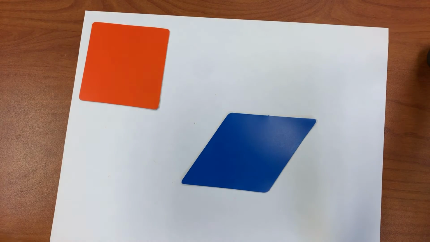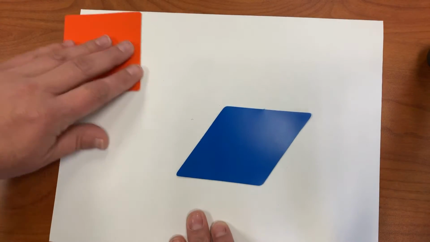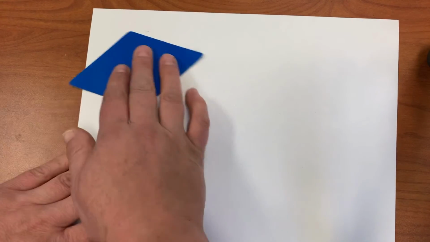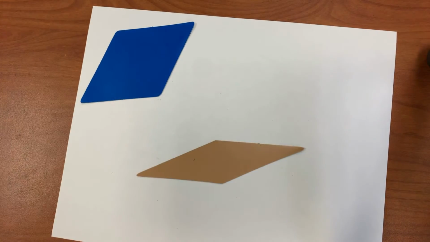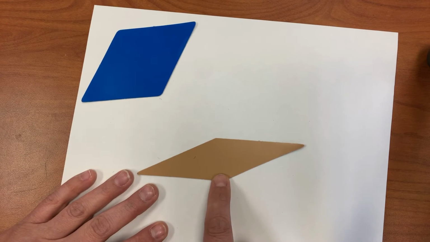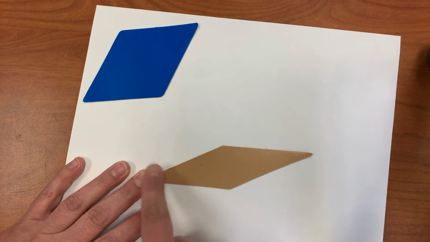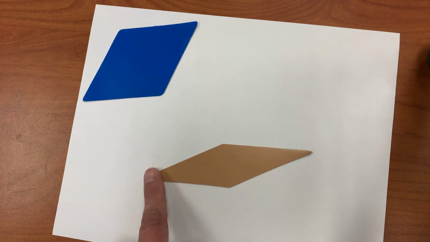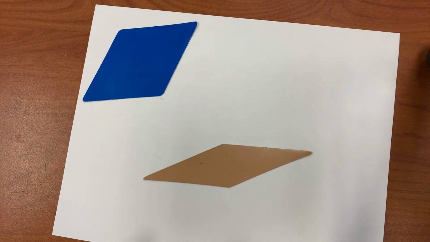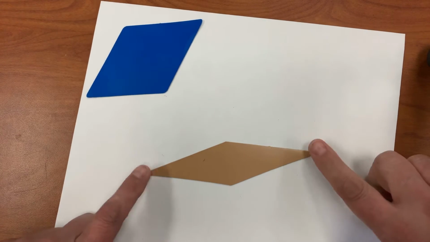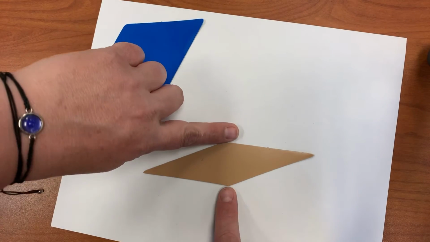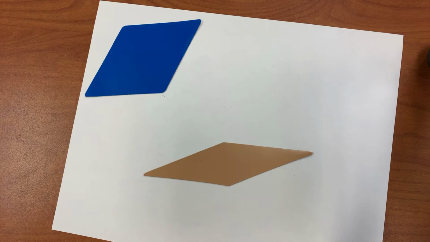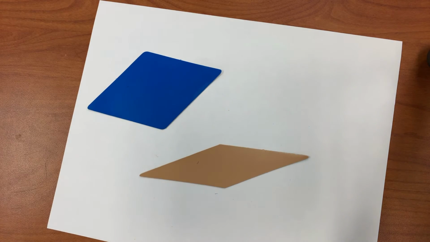Let me show you another rhombus. It looks different from this one, but it's still a rhombus. Move that. Stick this guy over here. See that? That's also a rhombus. It has four sides, and those four sides are all the same. It has four corners or four vertices, and these two are the same, and these two are the same, but they're not all four the same, okay? But these two are both rhombuses, even though they look a little different. Okay, good.